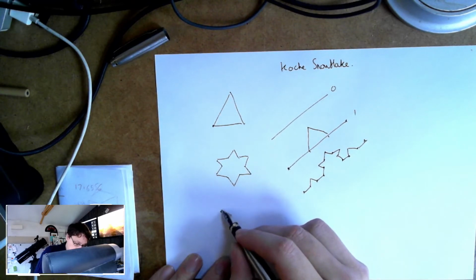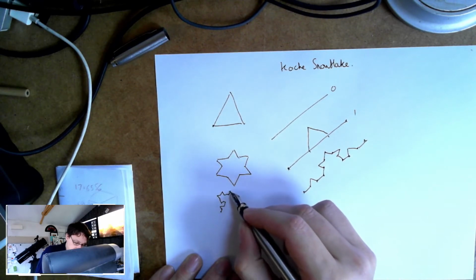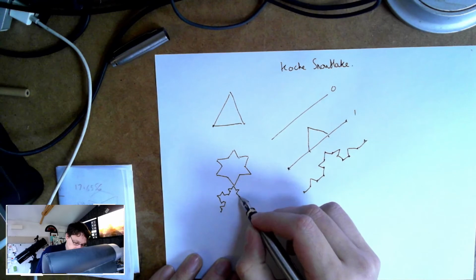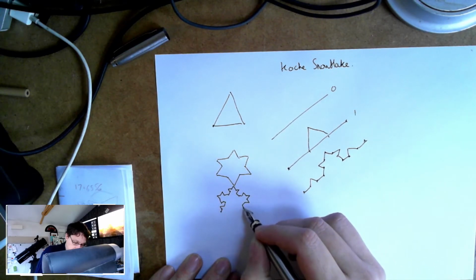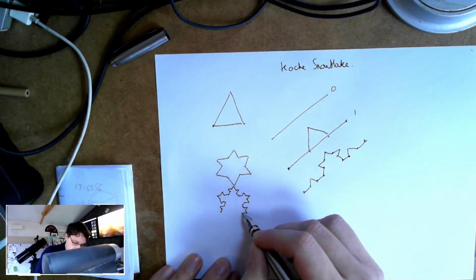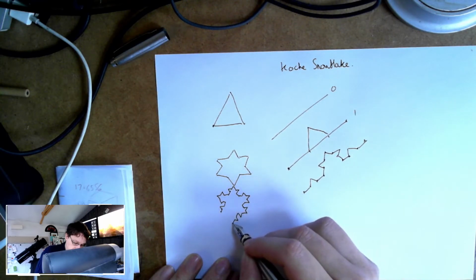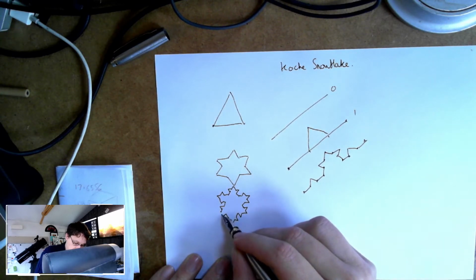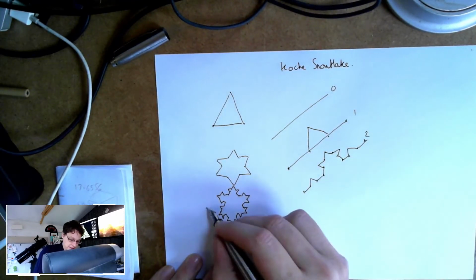And then the next layer down, when you do this one, you'd actually end up with what looks like, and I always get a little bit confused with my angles here. There you go. That's your second order Koch snowflake.